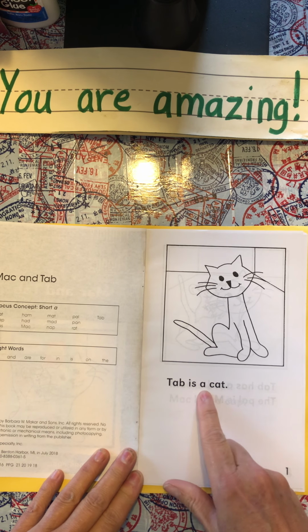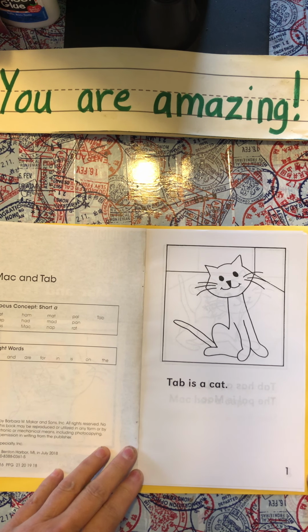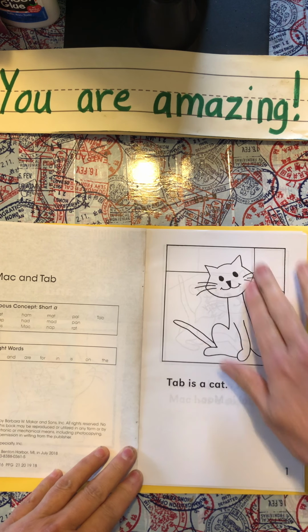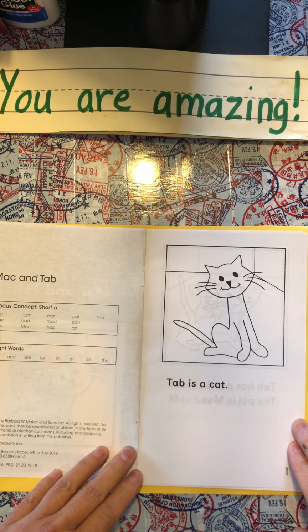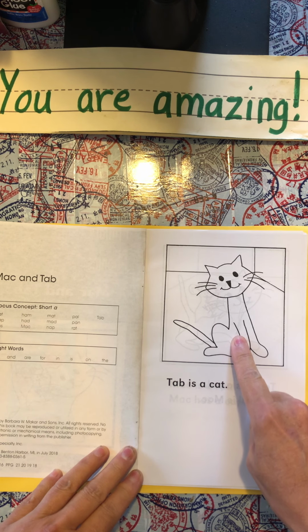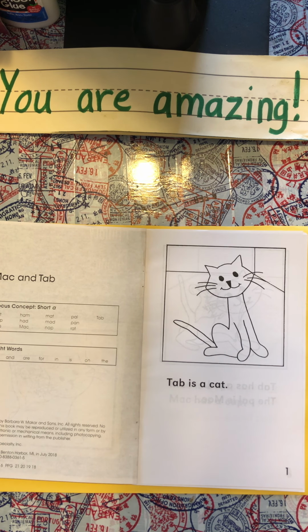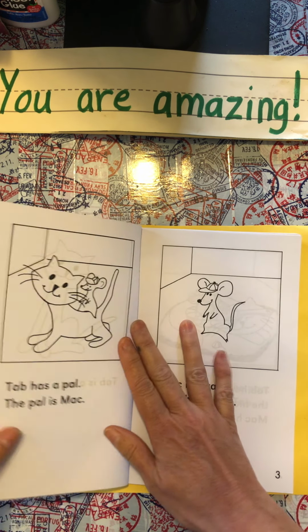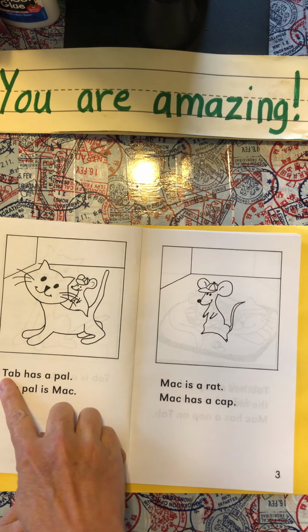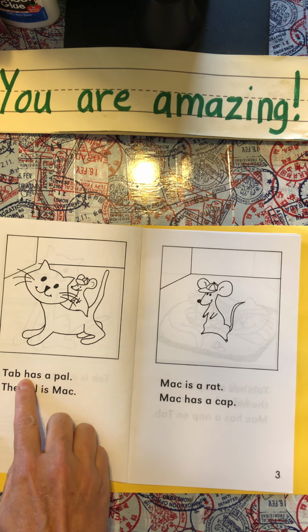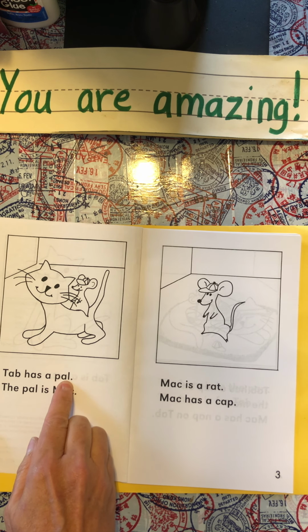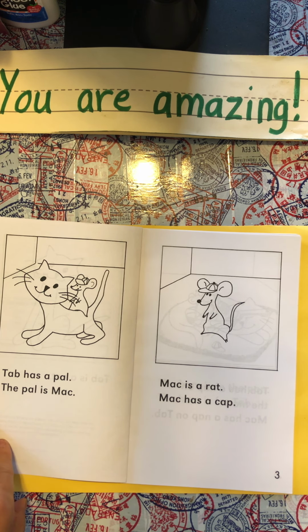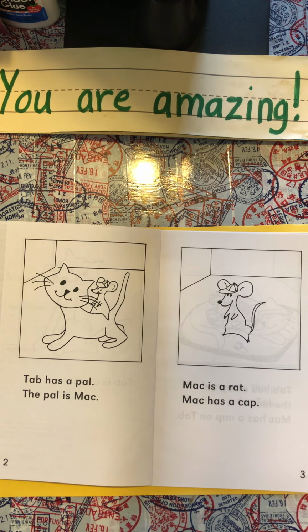Tab is a cat. So what kind of an animal is Tab? What is his name? Those are the type of questions we want to ask our students at home as we go through this. Tab has a pal. What does that mean, a pal? Oh, so he has a friend, right? What kind of an animal is his friend?